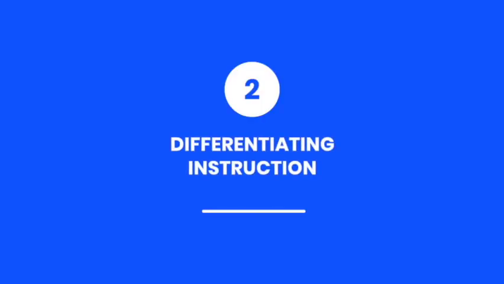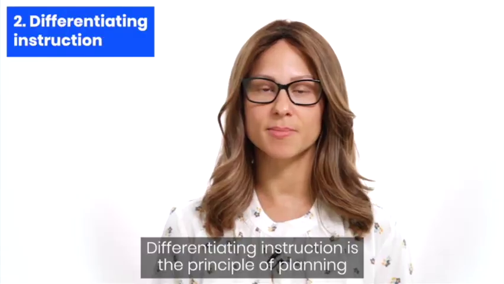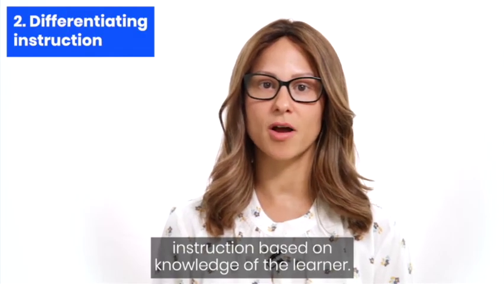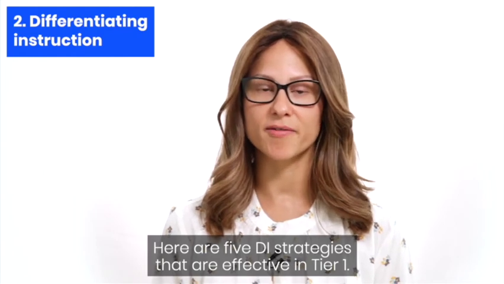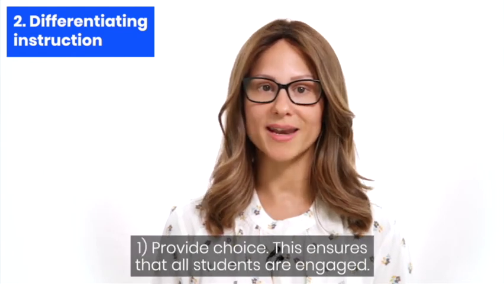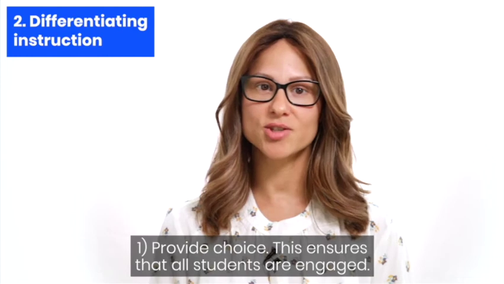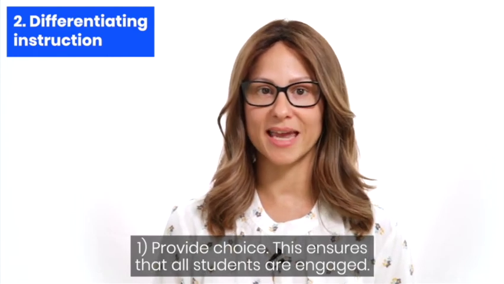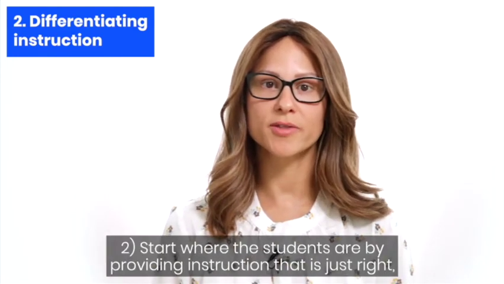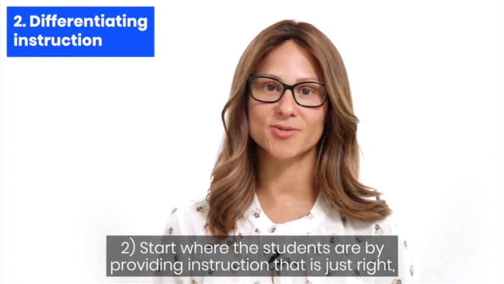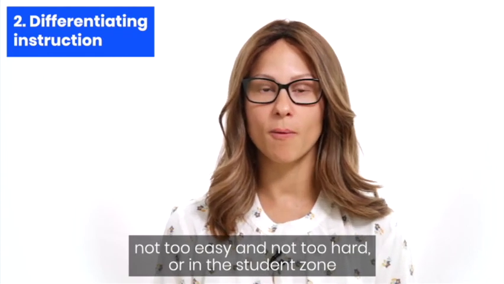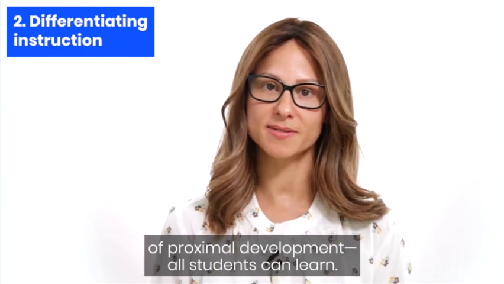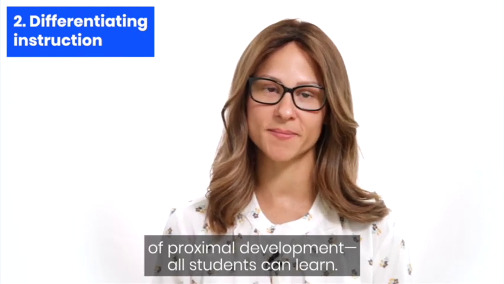Differentiating instruction is the principle of planning instruction based on knowledge of the learner. Here are 5 DI strategies that are effective in Tier 1. 1. Provide choice. This ensures that all students are engaged. 2. Start where the students are by providing instruction that is just right, not too easy and not too hard, or in the student's zone of proximal development, all students can learn.